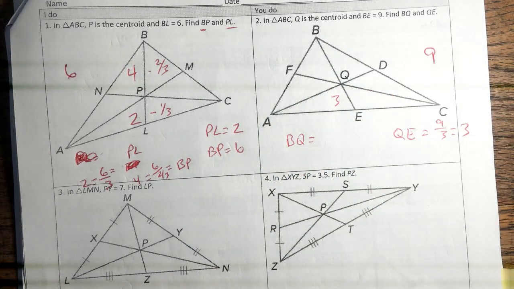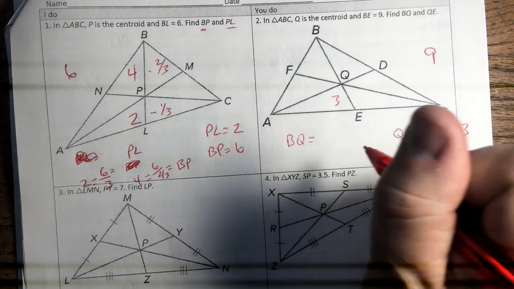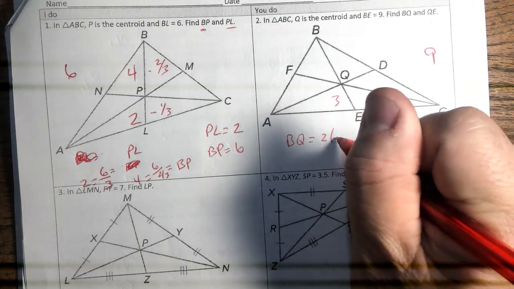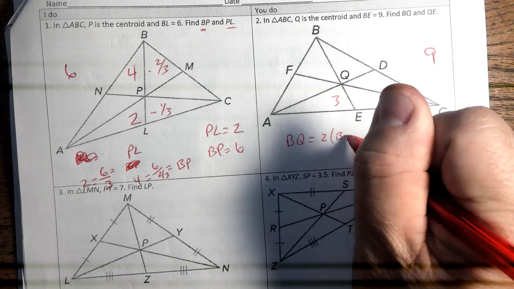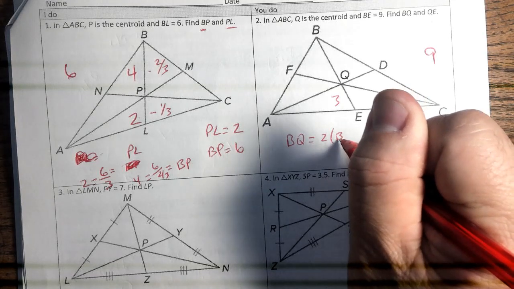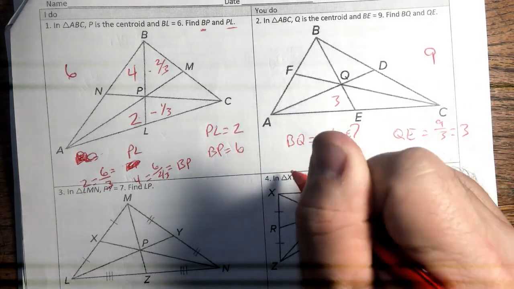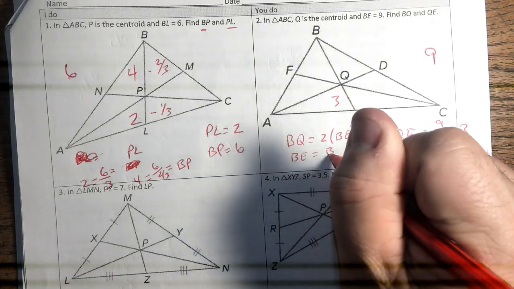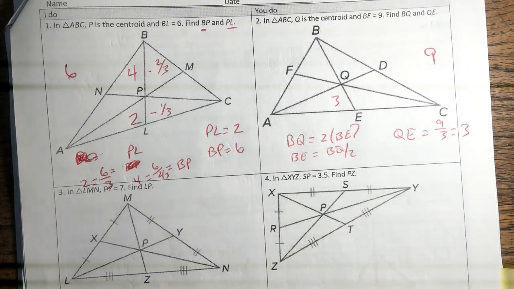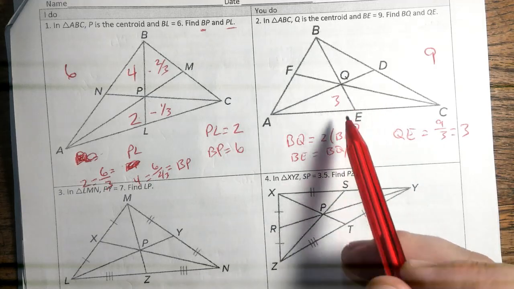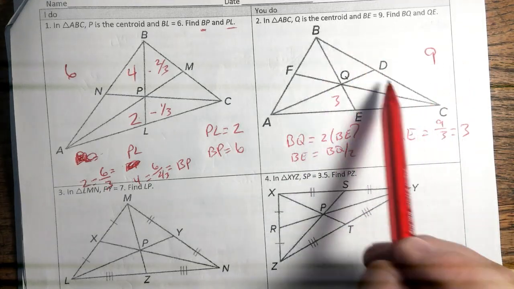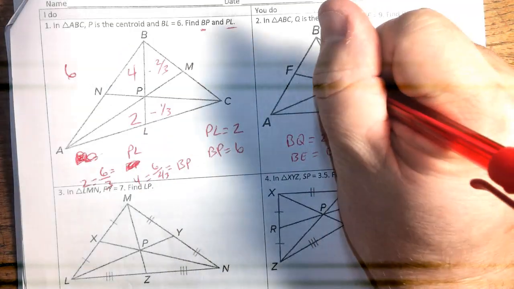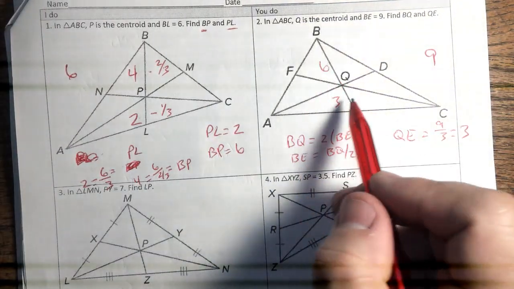BQ, if you want to do it this way, you can say BQ is 2 times BE. Or you could say BE is BQ divided by 2. But either way here, so the whole thing was 9. A third of 9 is 3. 2/3 of 9 is 6. 6 plus 3 equals 9.